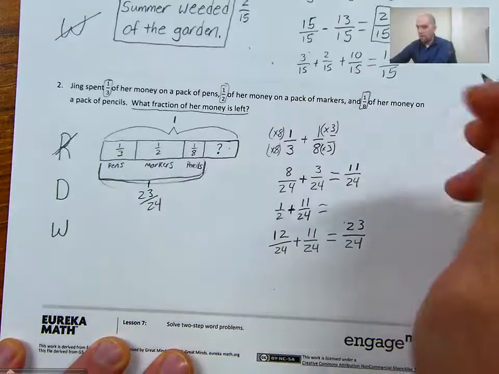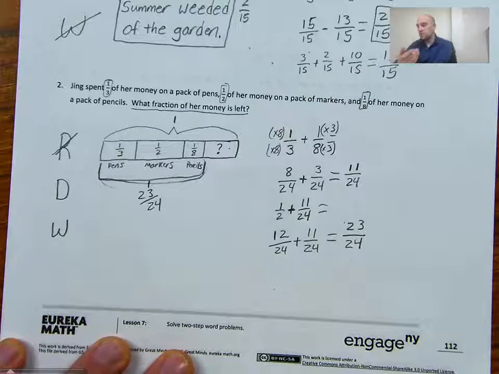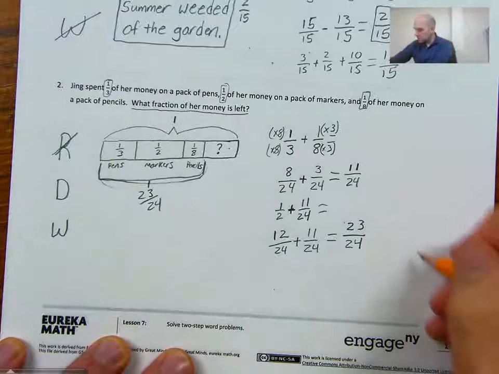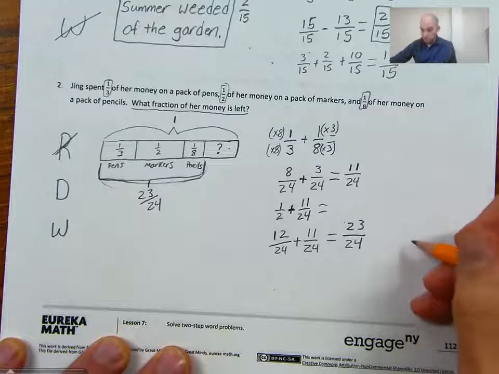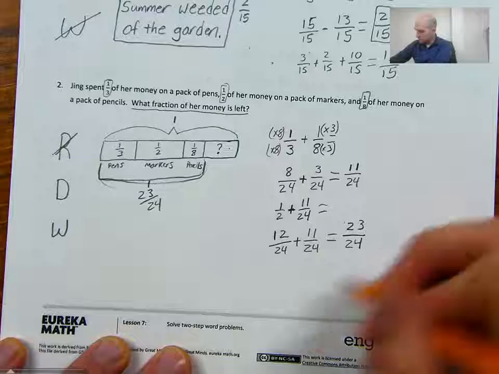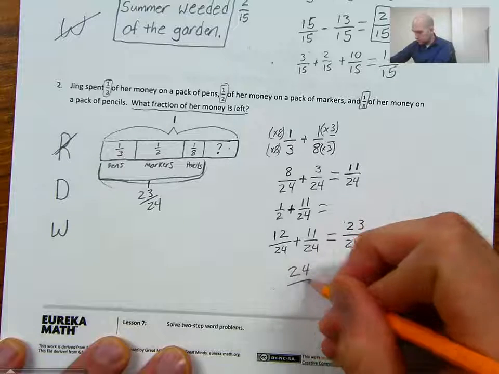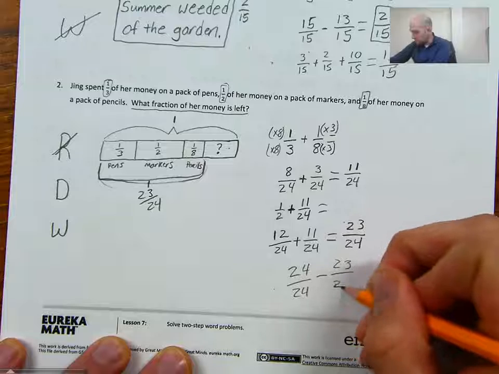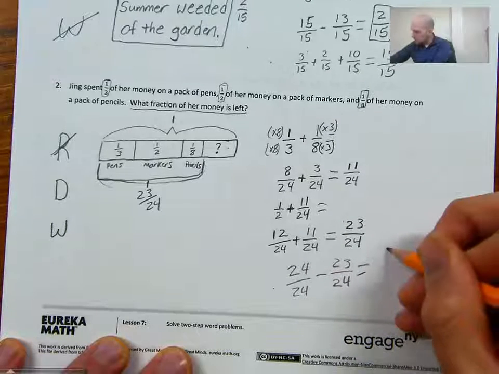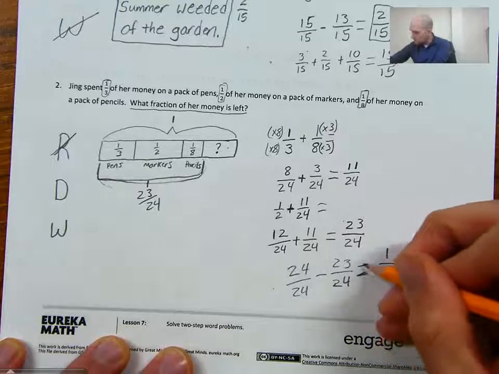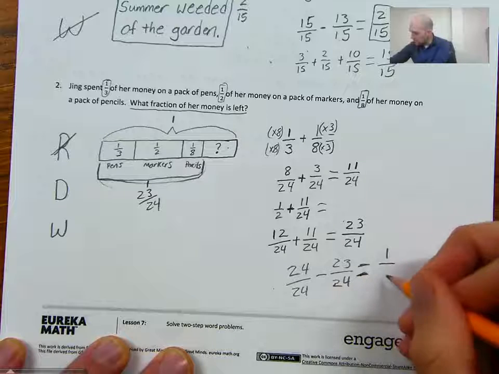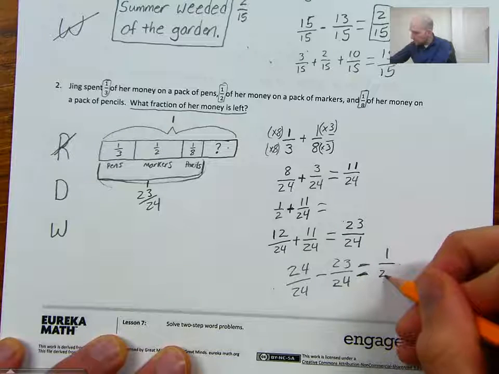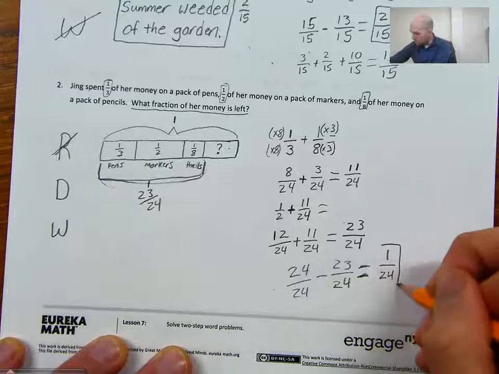So if I have 1 minus 23 24ths, well, 1 is the same as 24 24ths, minus 23 24ths. Some of you might have already done that in your head, but I want to write it down. I'm going to end up with 1 24th left over.